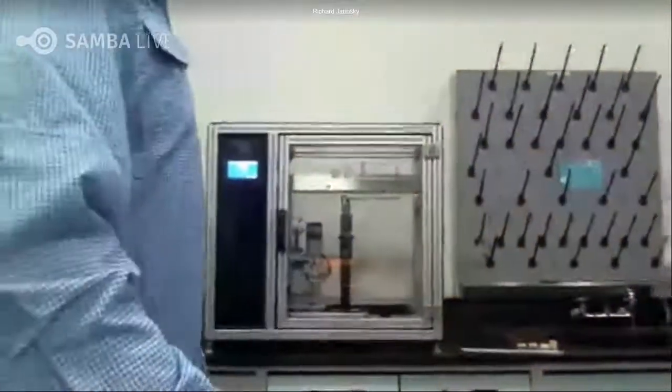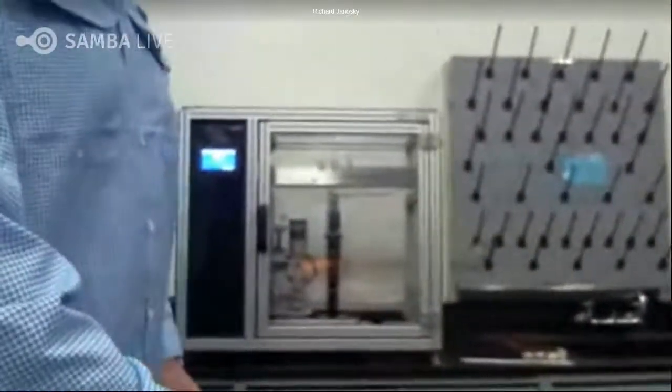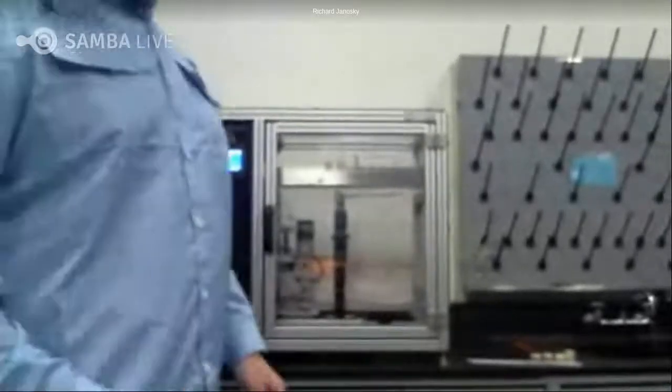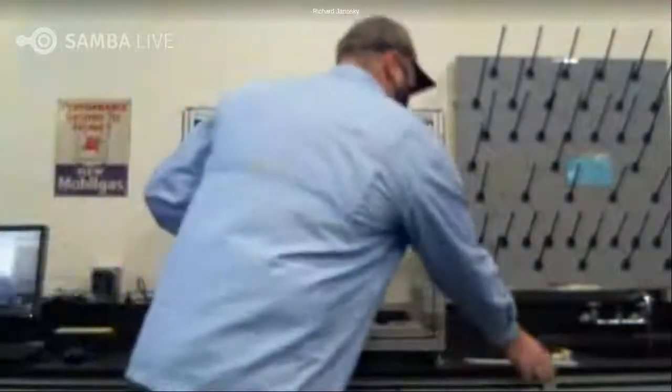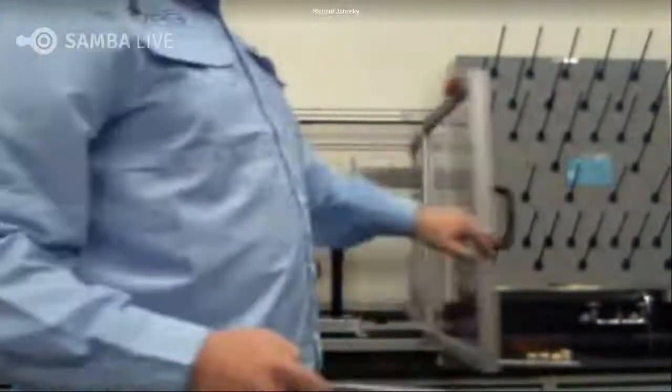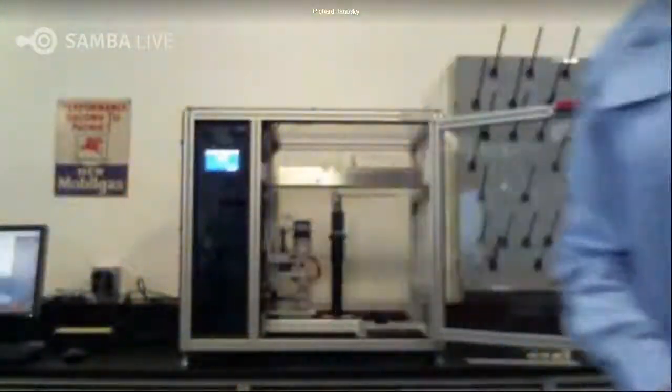And then next I'll have a sample that I've already prepared, and I'm going to get ready to run that for you and show you the extrusion method. We talked about the substrate. So I'm going to move you closer so you can see what I'm doing.